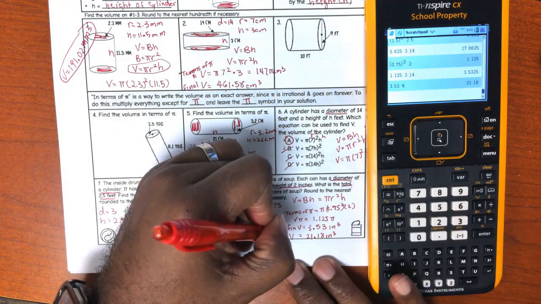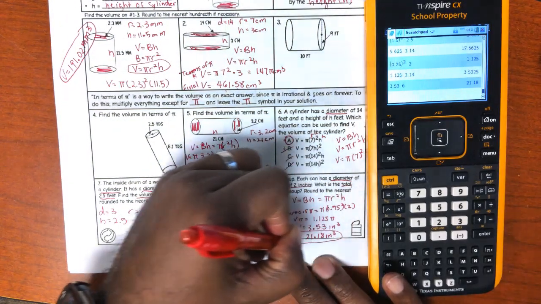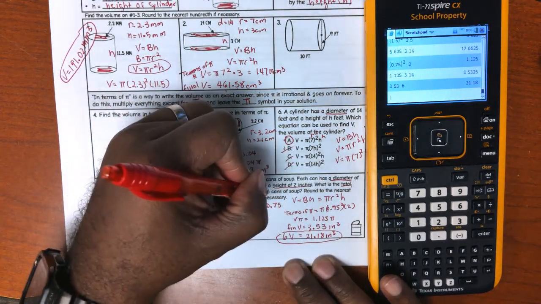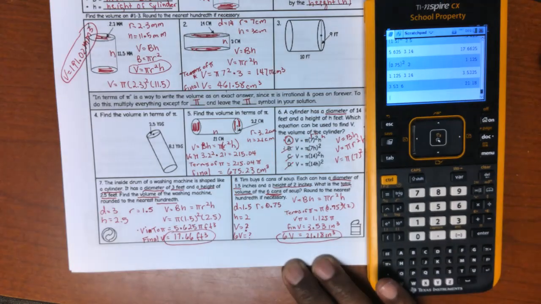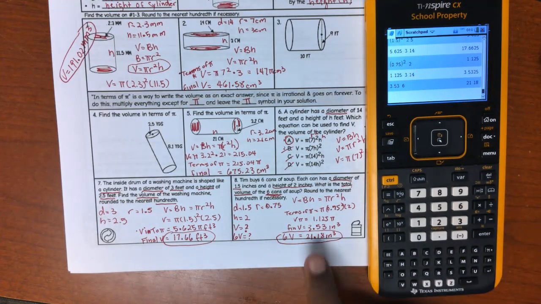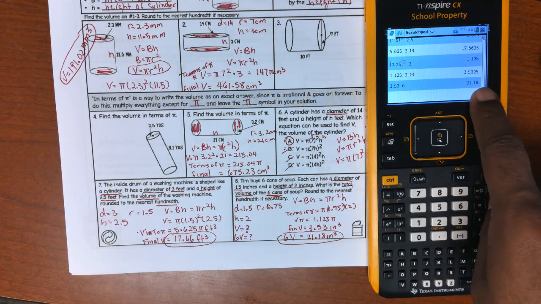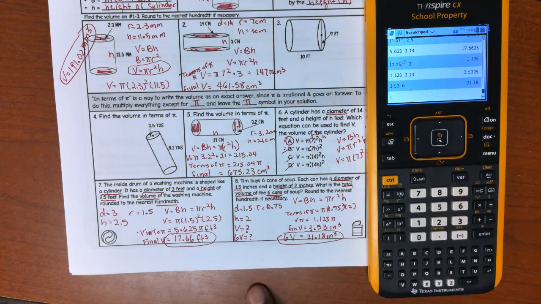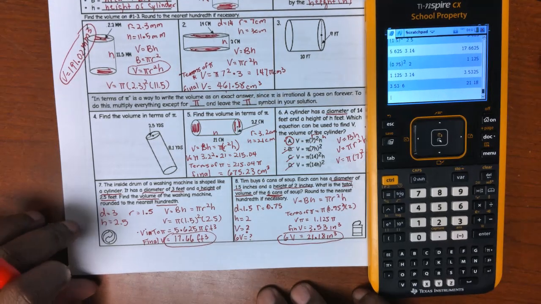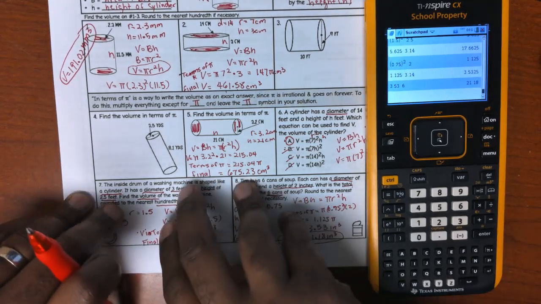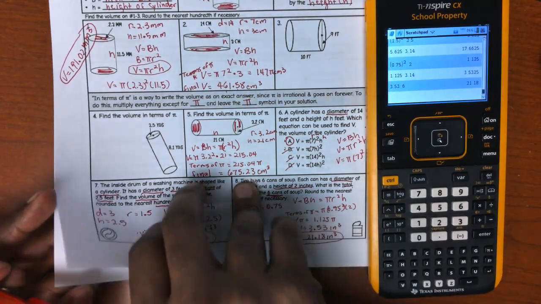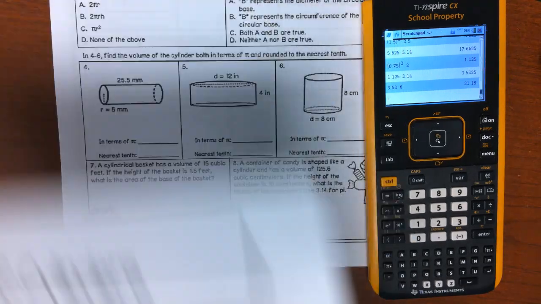Okay, so volume isn't too terribly complicated. We just have to read carefully to see what they're asking for. It says round to the nearest hundredth if necessary. It was not necessary because you can see our final answer here is 21.18, so we're good to go. Okay, so let's go ahead and go into some more word problem type situations and see where that takes us.